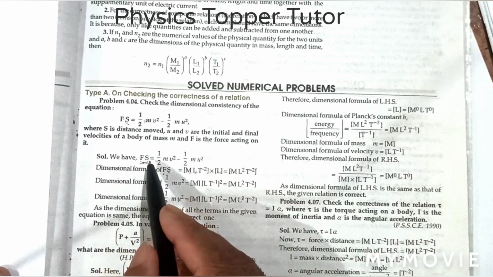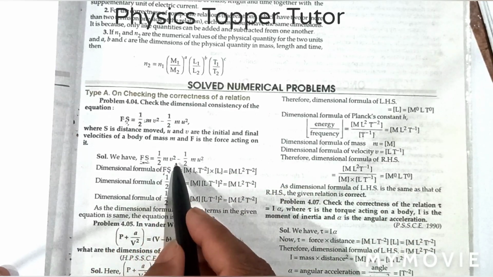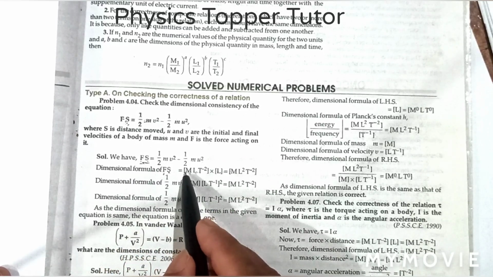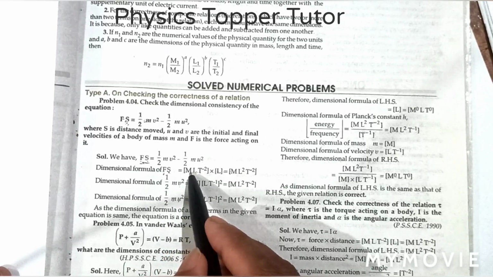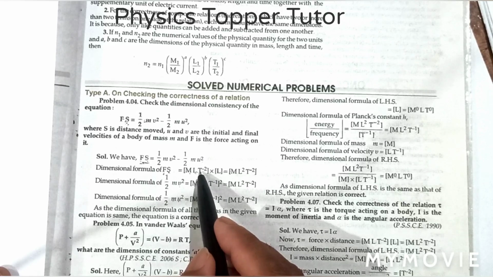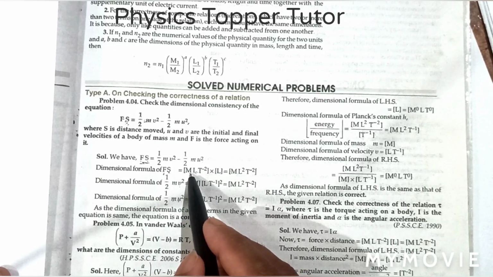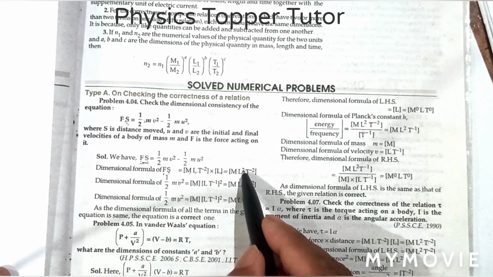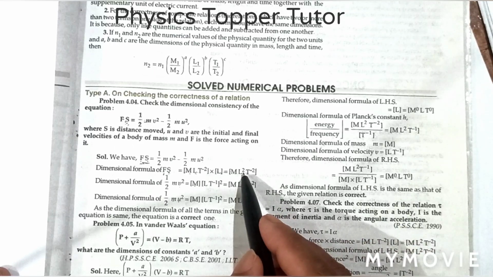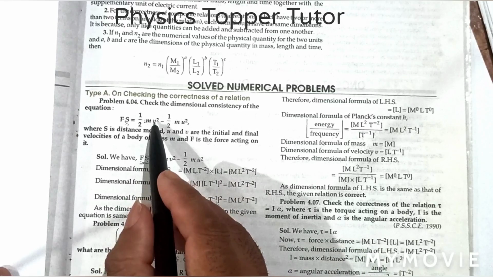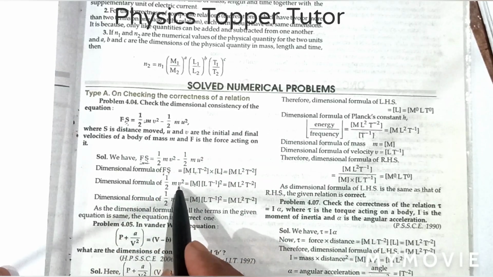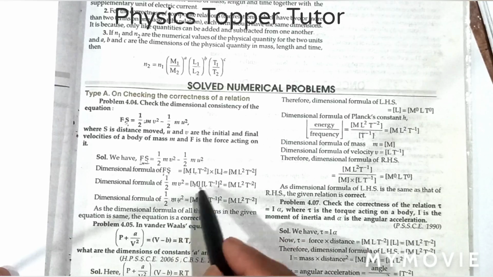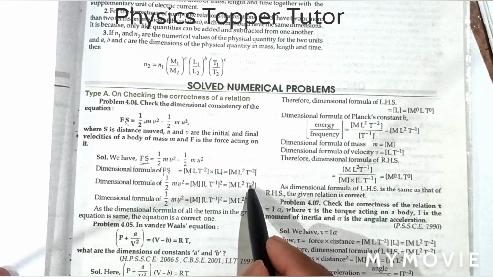So we have Fs equal to half mv squared minus half mu squared. Let's start. Dimensional formula of Fs: F is force, mass times acceleration, M L T to the power minus 2, where T to the power minus 2 is acceleration. So this is the dimensional formula for F, and here we have s, L. All together, M L squared T to the power minus 2. Next, the right hand side, the first term, half mv squared: M, L T to the power minus 1 whole squared, so M L squared T to the power minus 2. Now these two terms are the same.